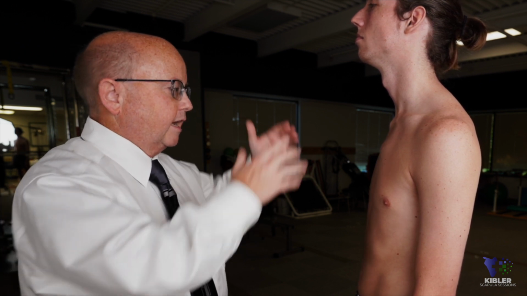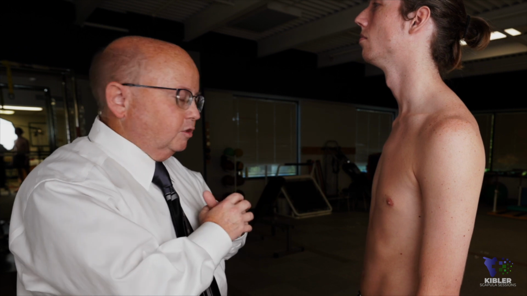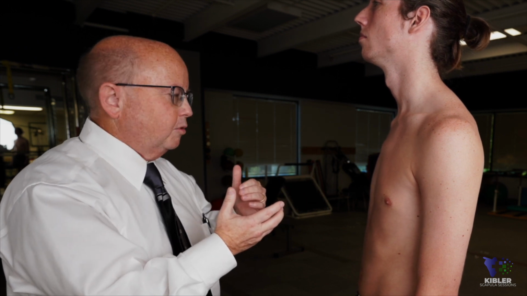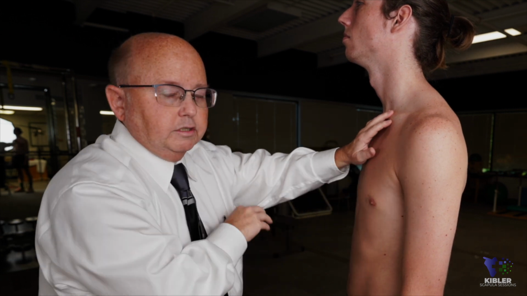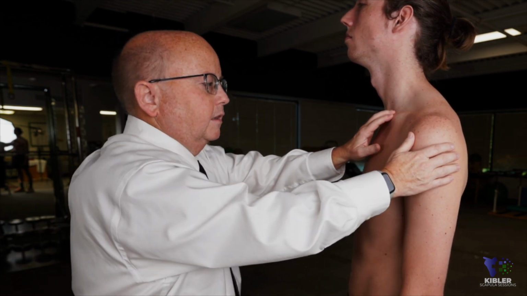I'm going to go over palpation associated with a scapular assessment or shoulder assessment. So we're going to take a look at Zach. Zach's a nice, thin individual, so it's relatively easy to find bony palpations. First thing I want to look at is the clavicle. I'm going to focus just on his left shoulder. I would do this bilaterally.